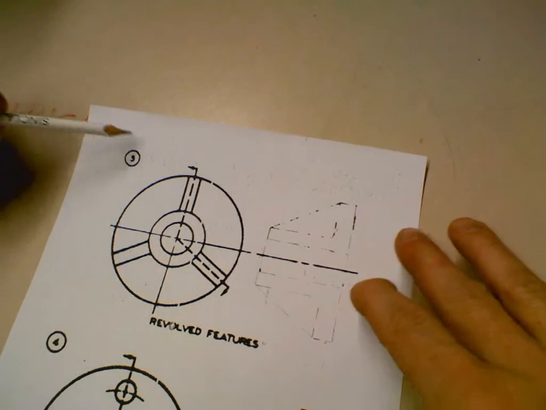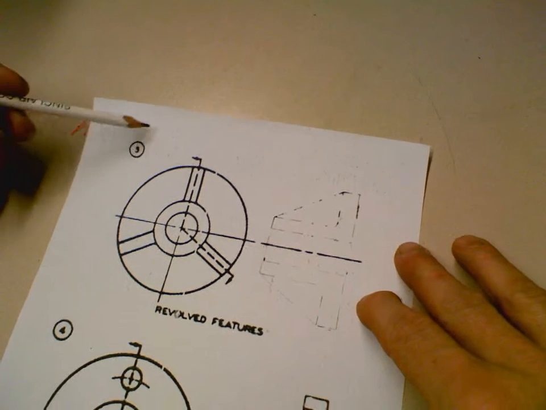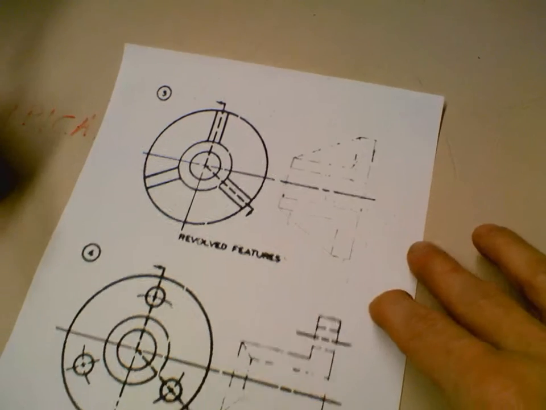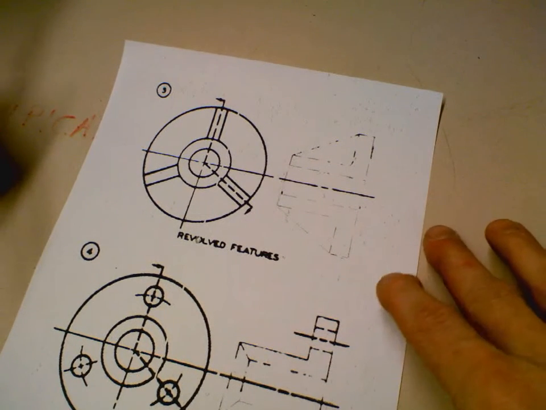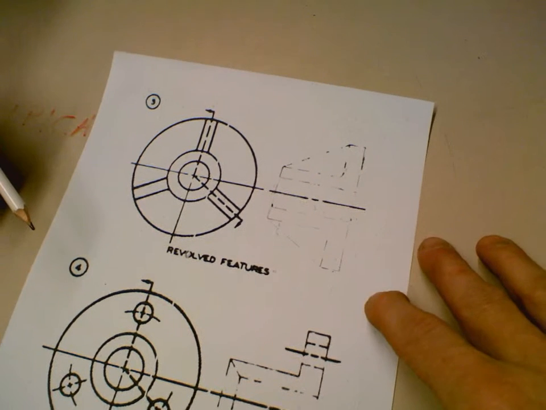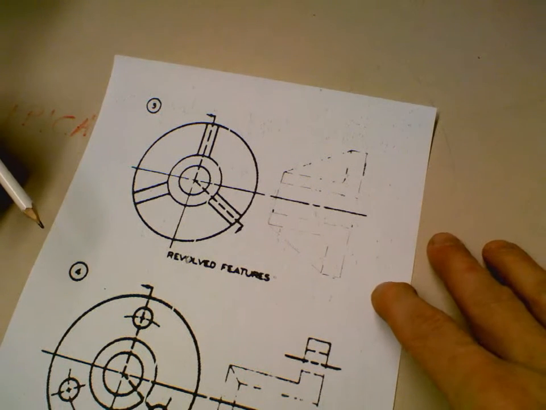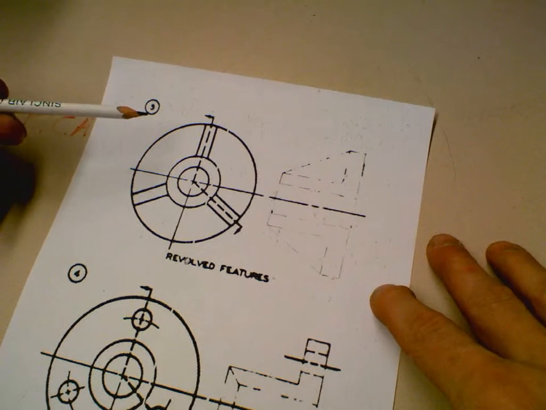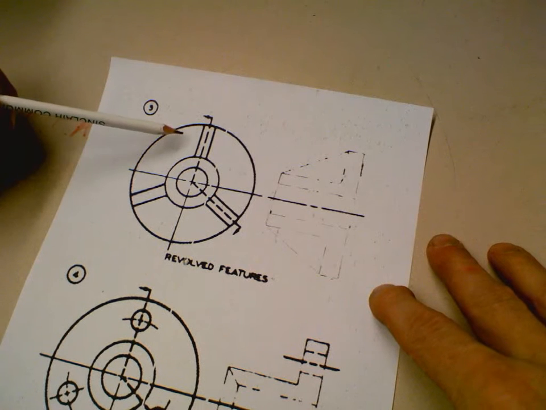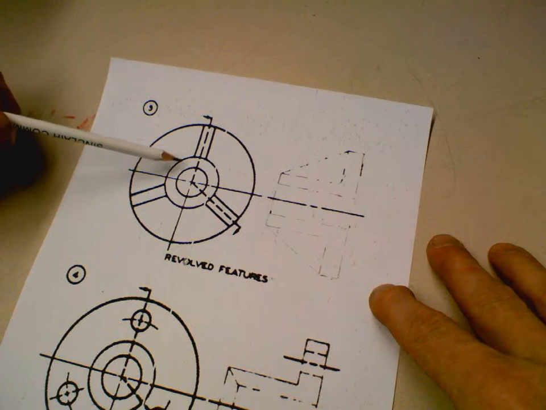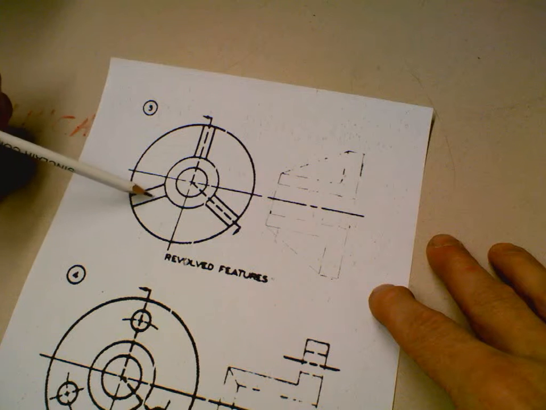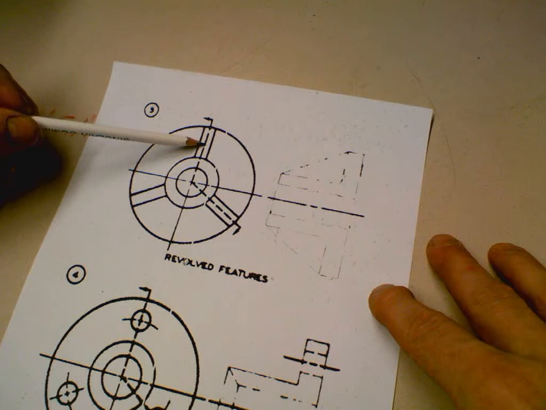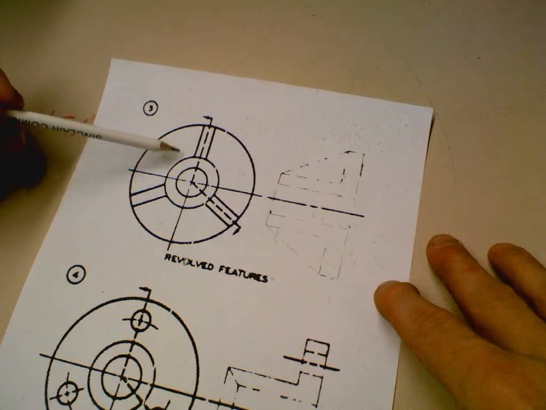Okay, this is homework number 3, and we'll do 3 and 4. These are very similar. These are some concepts on sectioning, a little bit different than your offset and full sections and half sections. This one here, you have a base and you have a pipe, and these three things here are called ribs, R-I-B-S, and they're to stiffen the base to the tube.